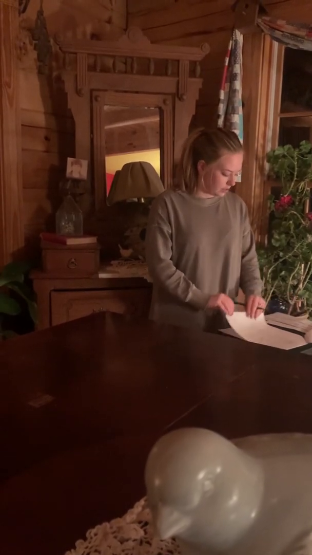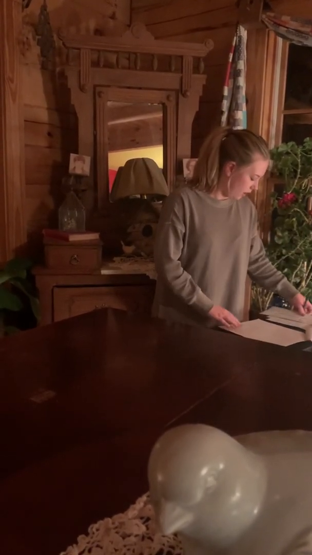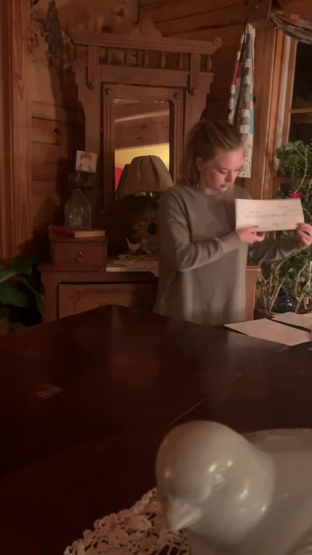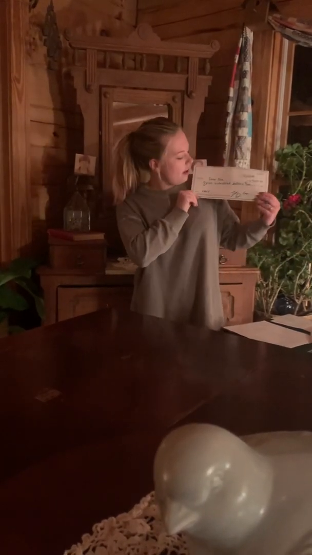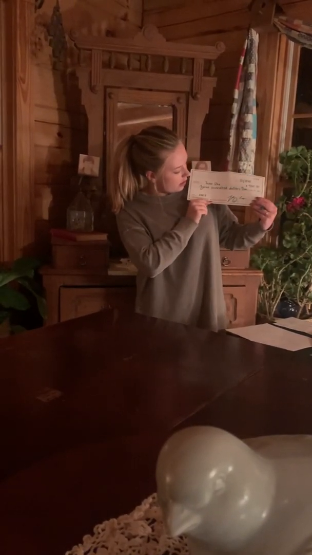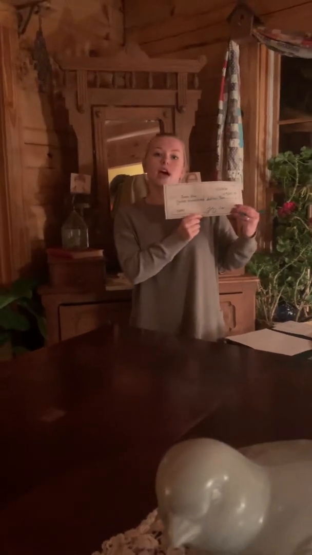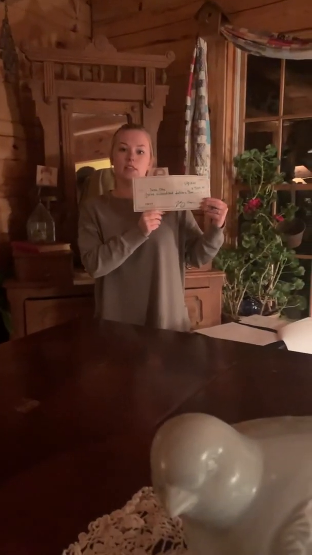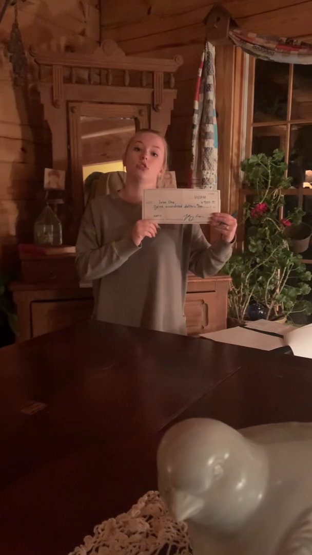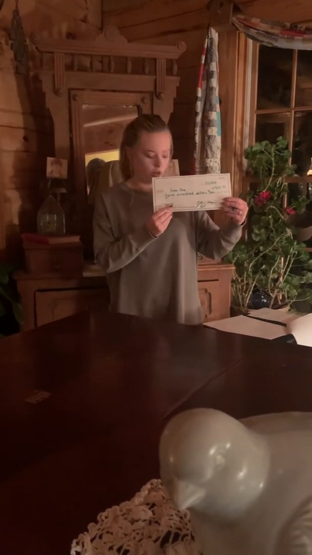Another thing I'd like to mention is that on these numbers right here, you should never give these numbers out to anyone, because at this point they could do bank transactions on your behalf and potentially take over your account.